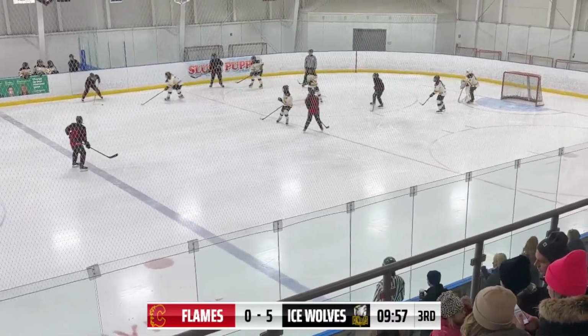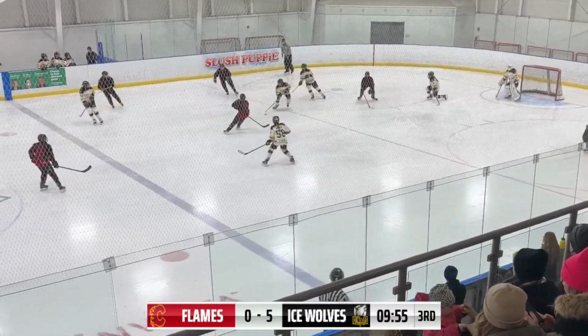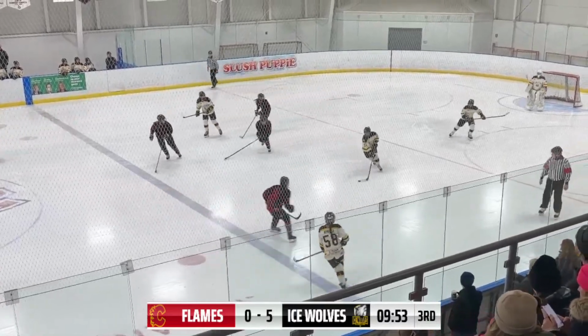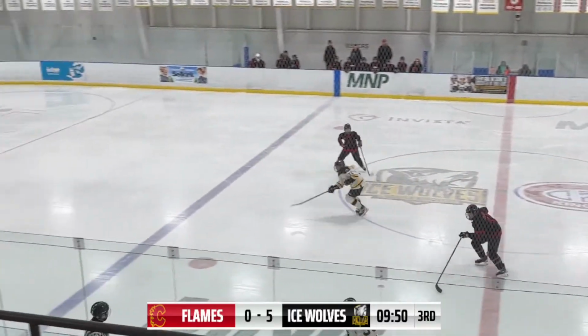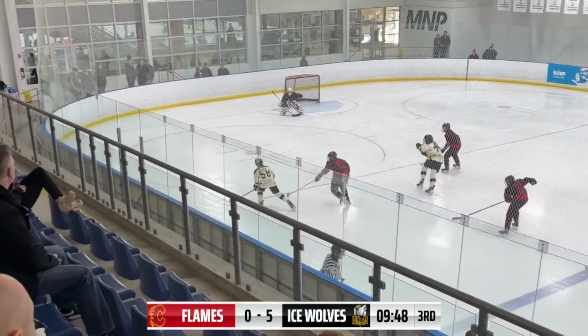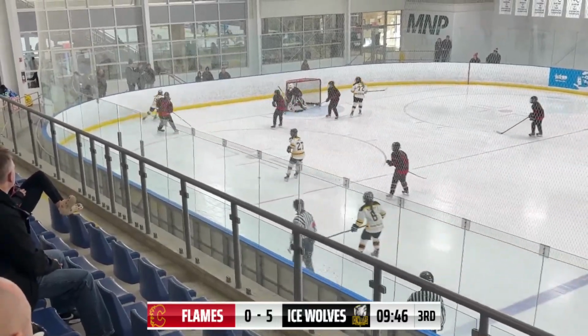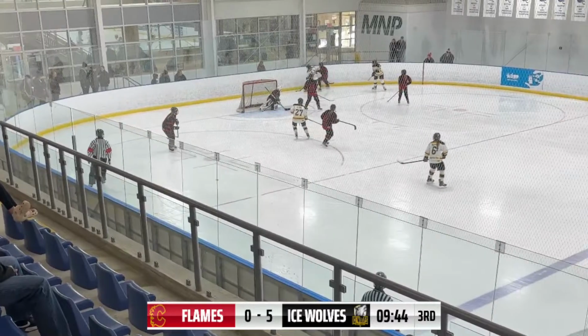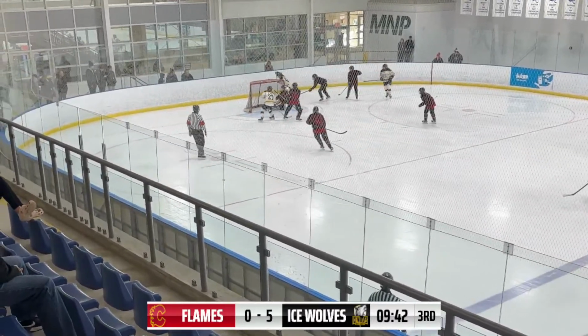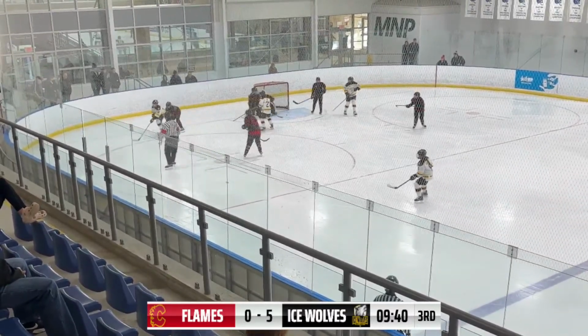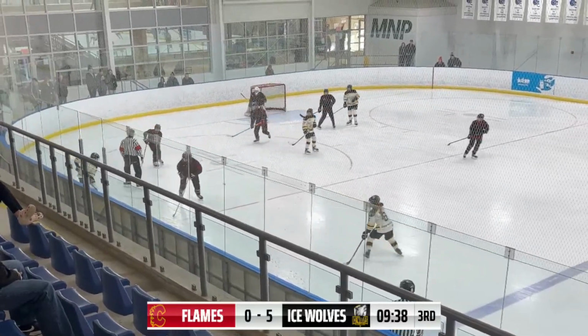Face off won by Clarington, back to the point. Okapek pinches, and that's going to allow Kingston to bring that puck down. Good hustle by Okapek to get back. Checks the player in the inboards. Kingston still controlling that puck.